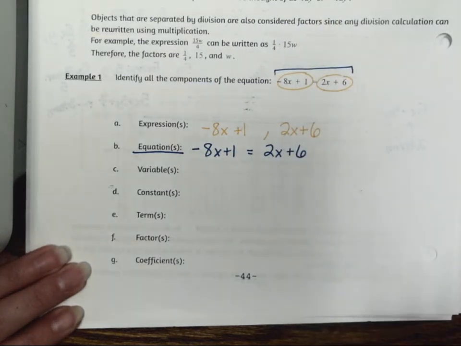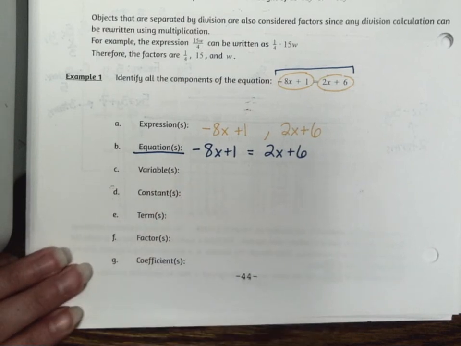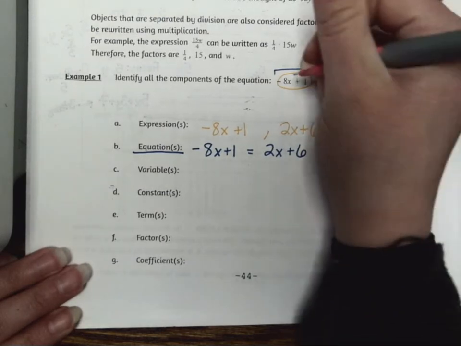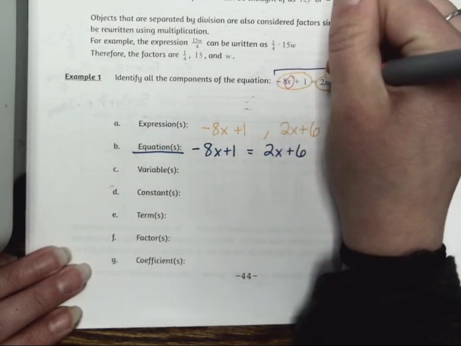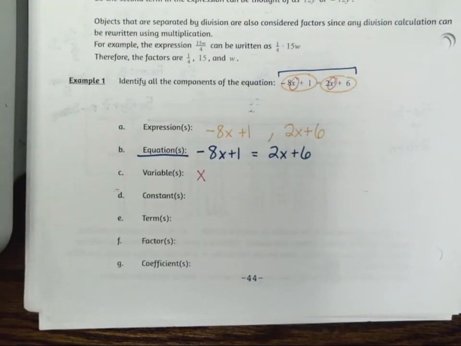Okay, let's then look at our variables. So variables are just letters or symbols that represent different values. All right, so in this part we have x, and in this part we have x. Because the same variable shows up more than once, we only need to write it that one time.